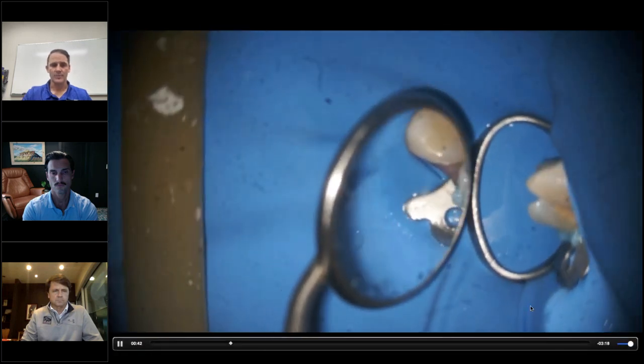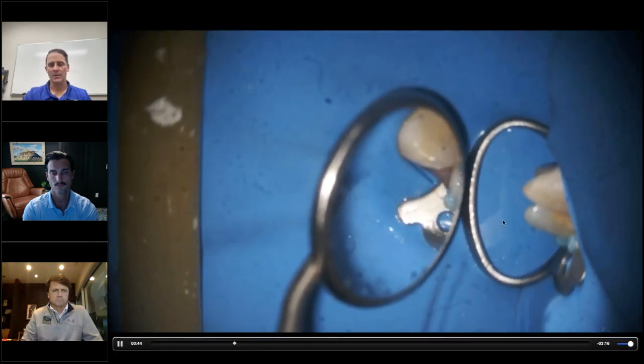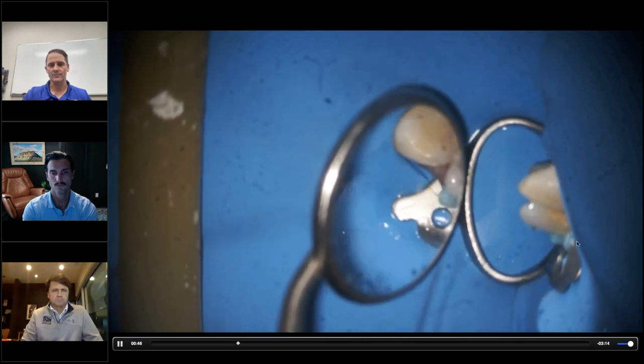My assistant's keeping my mirror clean so I can see. So you're going down to mid-root, and then you're slowly withdrawing the fiber, roughly 1 millimeter per second. And then when I come out, and I'll show you again in another video, you're going to hold the fiber right at the canal orifice.